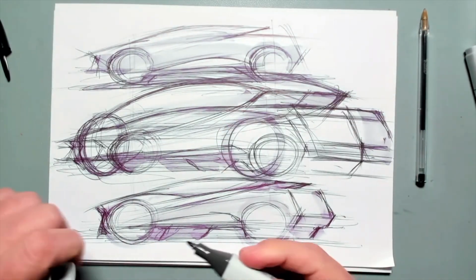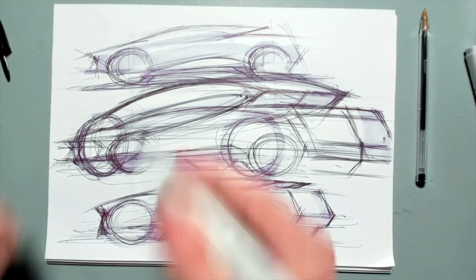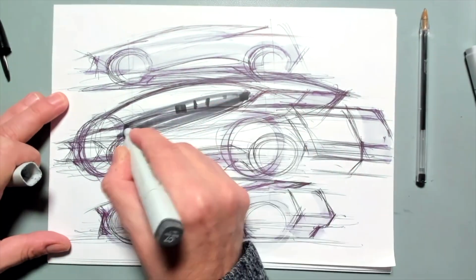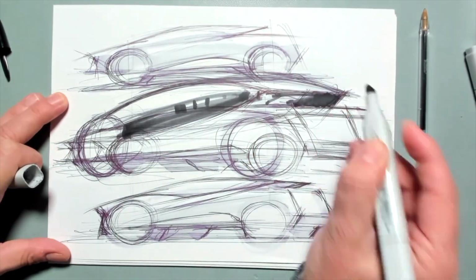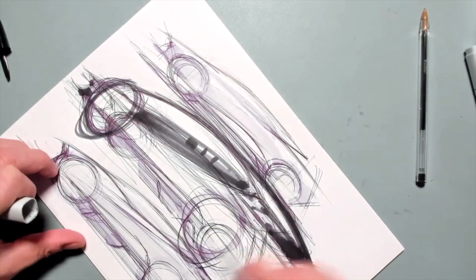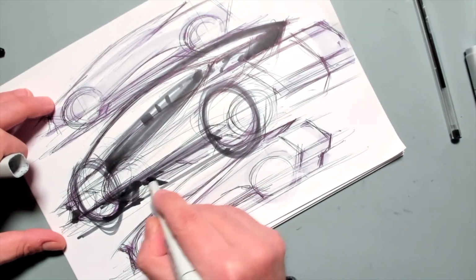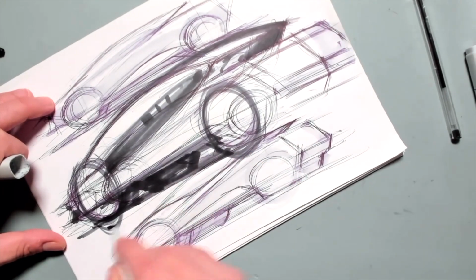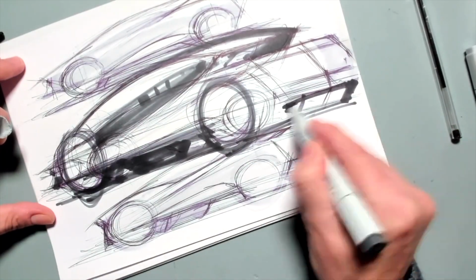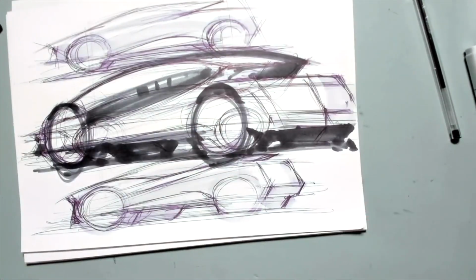Because now I need some contrast. Now, as you can see, we see the car much better.